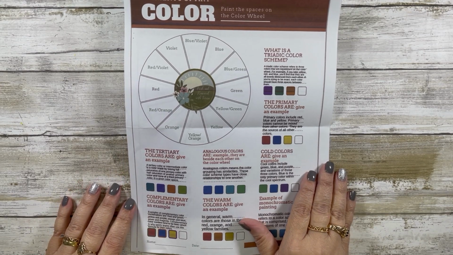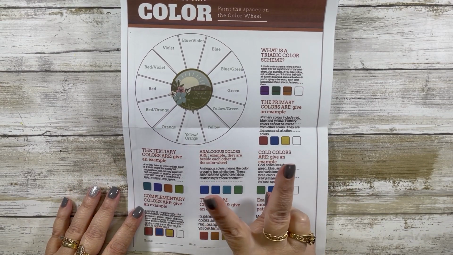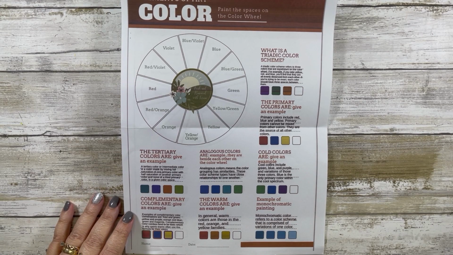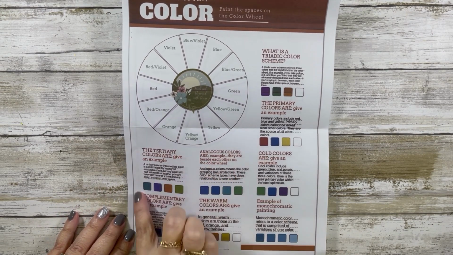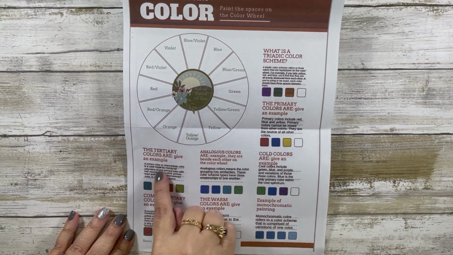Hello, I'm back today for the second part of the color wheel. So if you want to find out all about these four areas, keep watching.